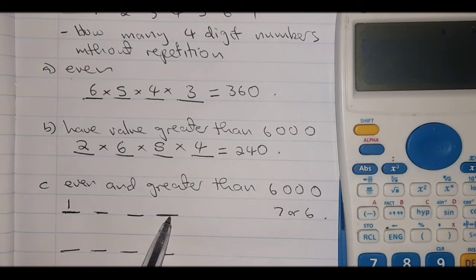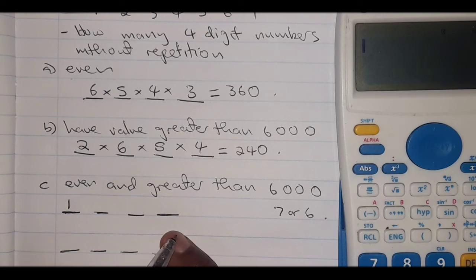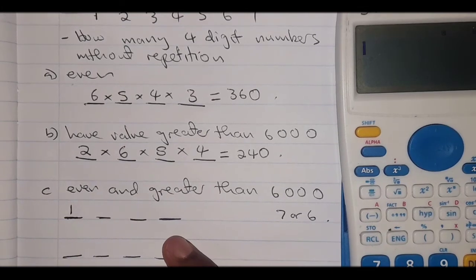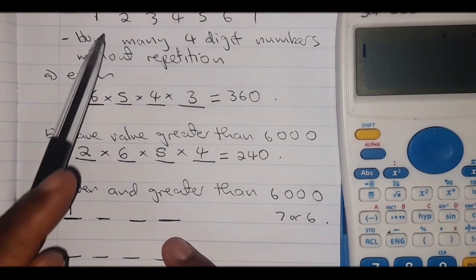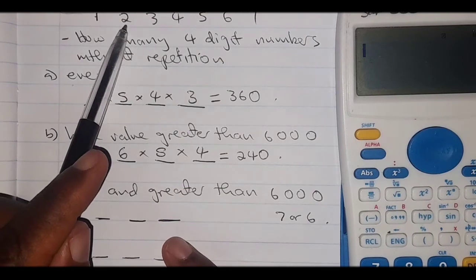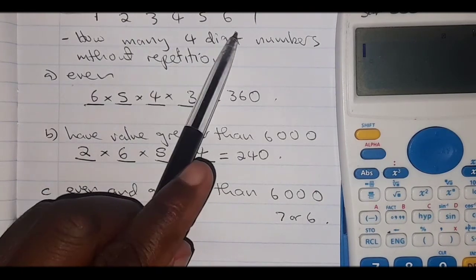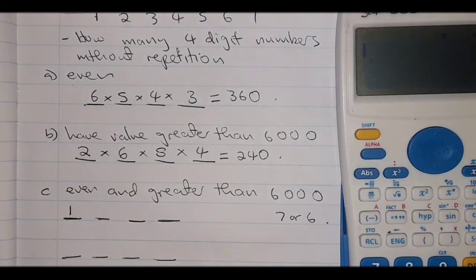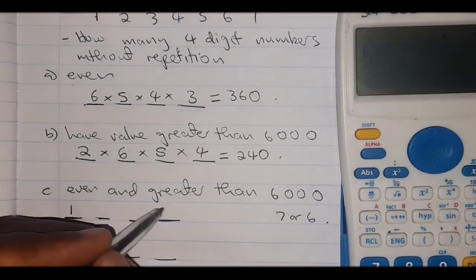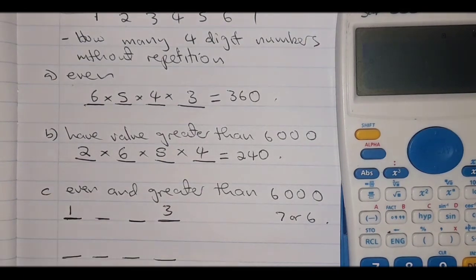And remember, for it to be an even number, it has to end with a 2, a 4, or a 6 from our set of numbers. 2 is an even number, 4 an even number, 6 an even number. So we've got a choice of 3 numbers here.